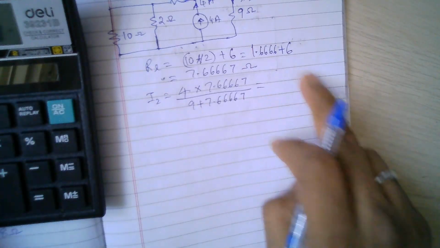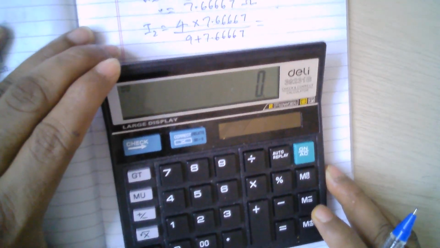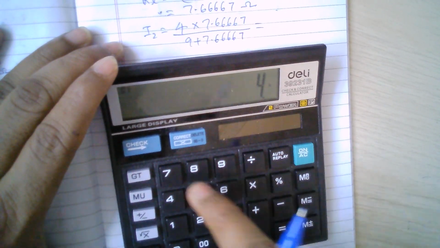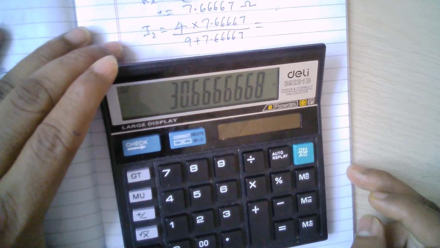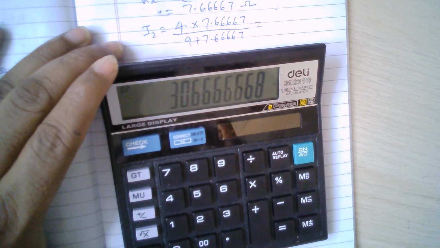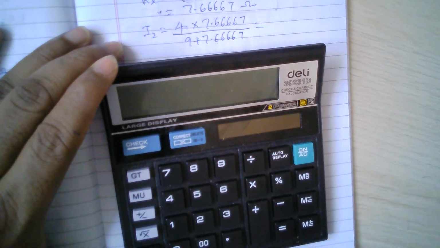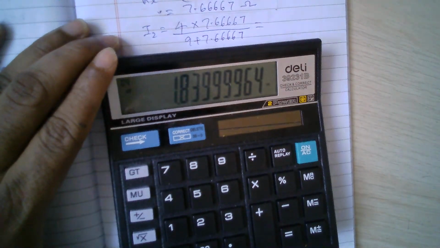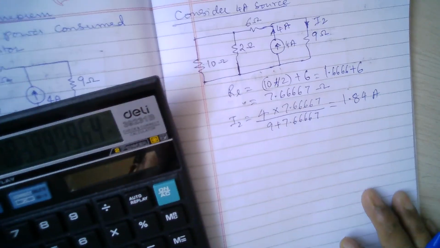This is a simple calculation to get I2. So 4 into 7.66667 divided by 16.66667. I'll be getting some current like 1.84 amperes. So I2 is 1.84 amperes.